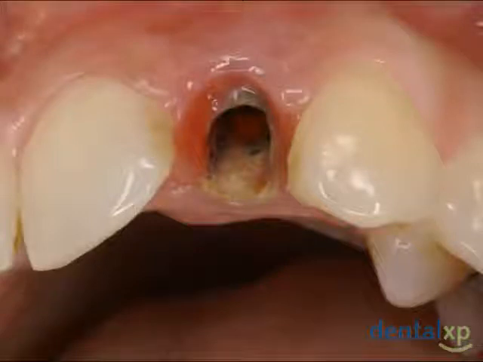Welcome to Dental XP. I'm Dr. Maurice Salama, and today we'll be discussing the regeneration of a deficient area in the maxillary left lateral incisor region.